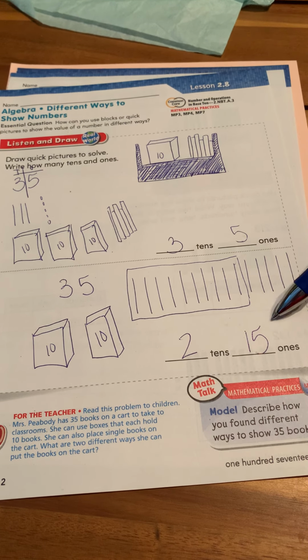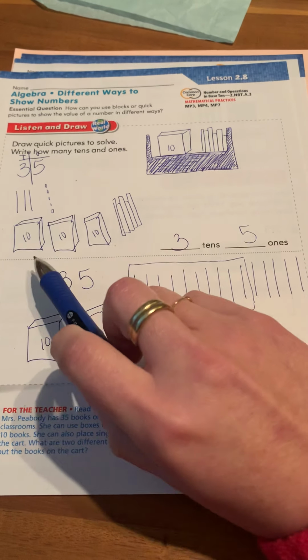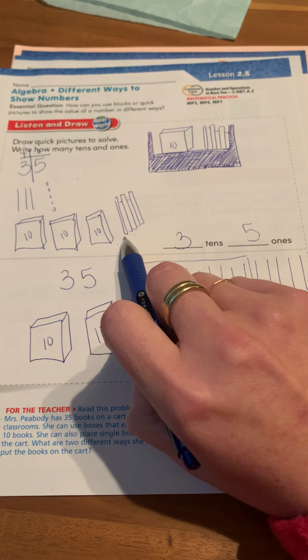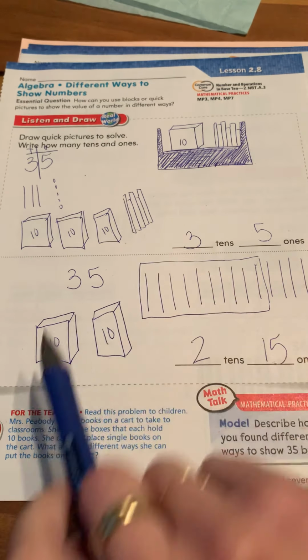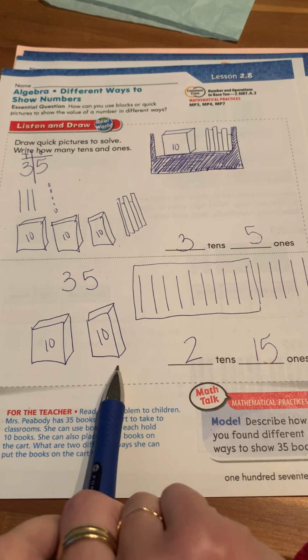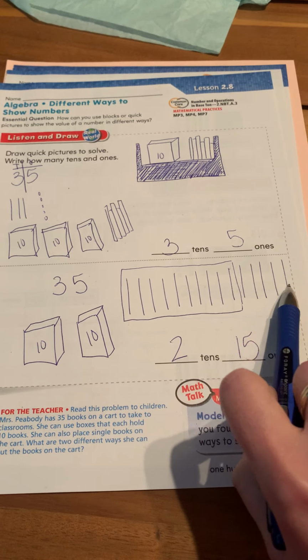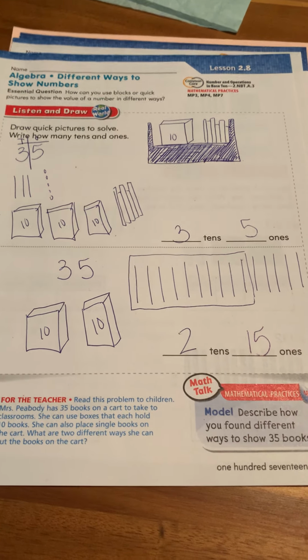So this is 2 different ways that she can put the books on the shelf. She can use 3 boxes and then have 5 laying on the shelf, or she can use 2 boxes and have 15 laying on the shelf.